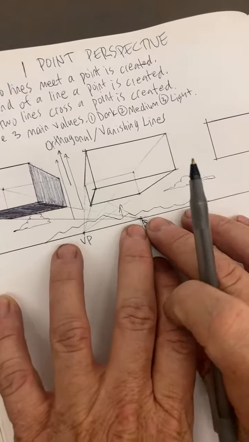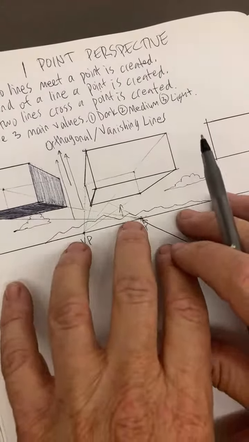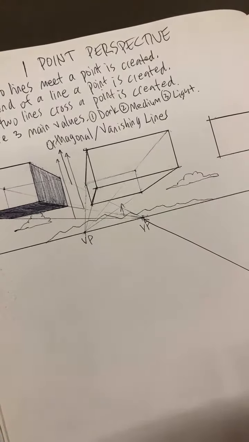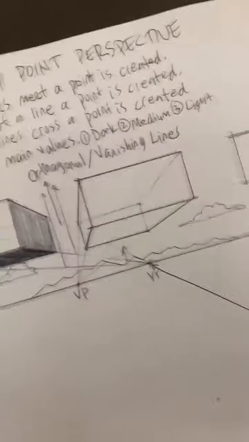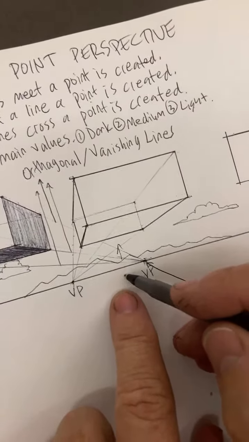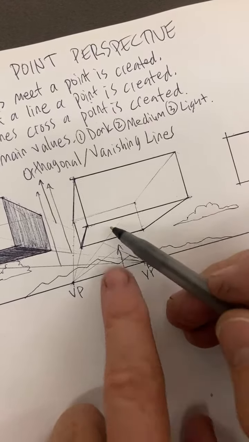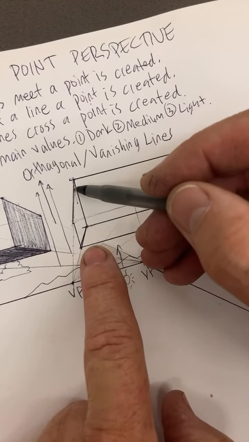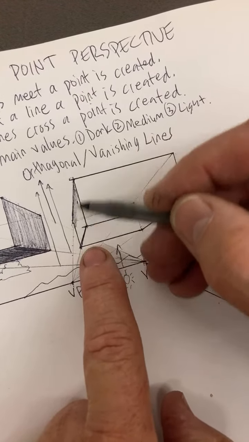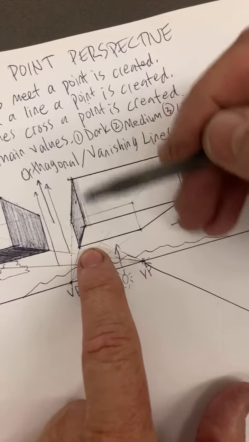Okay, so hopefully that helps. Everything above the horizon line, guys, you're looking up at it. Anything below the horizon line, we're looking down on it. Okay? Right there in the blue. So this one, we're imagining the light source. Here's our little light source. It's shining up. This is going to be light. And we'll make this a medium, we'll make this dark. And we'll make this right here medium.